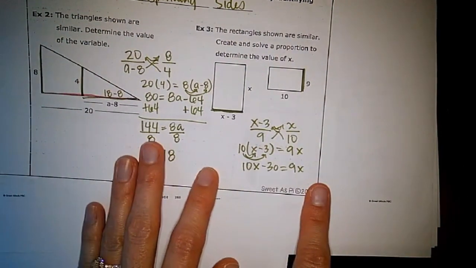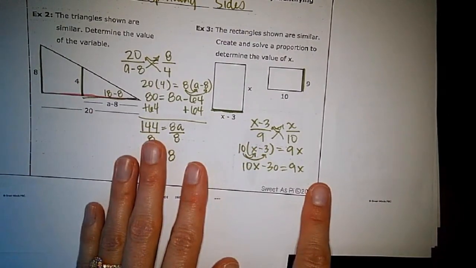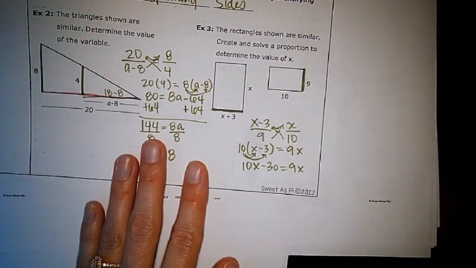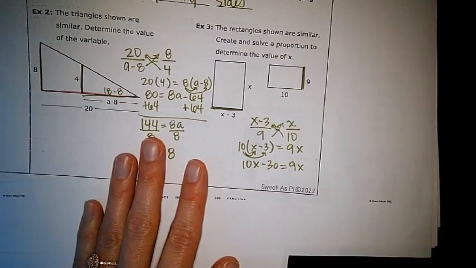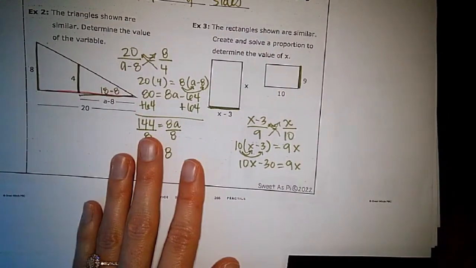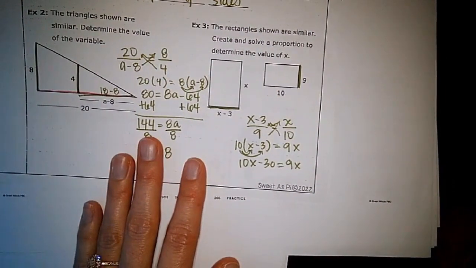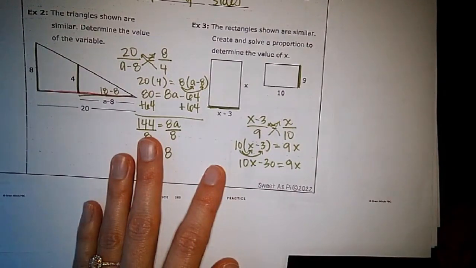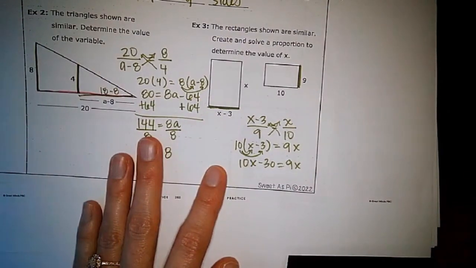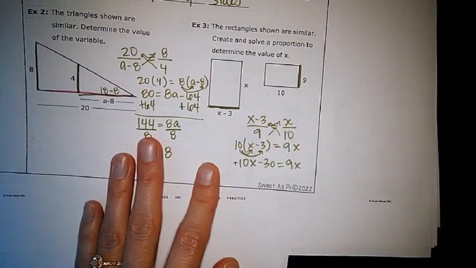Say it again? I really just couldn't hear you. Okay, but what are we doing? What operation are we going to use? What operation are we using right now? Addition. So right now there's a 10x and it's addition. What's the opposite of addition? So we're going to subtract 10x.